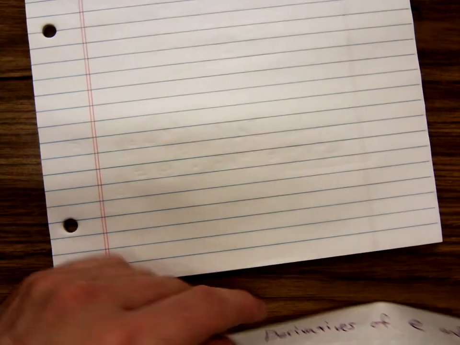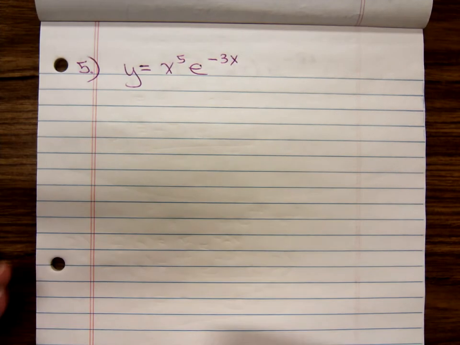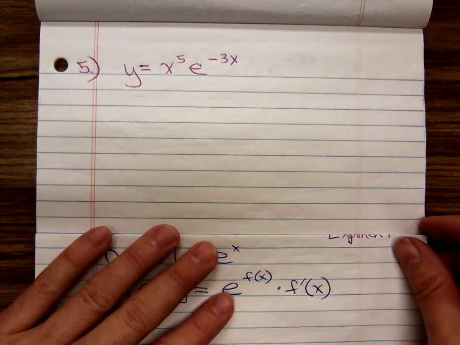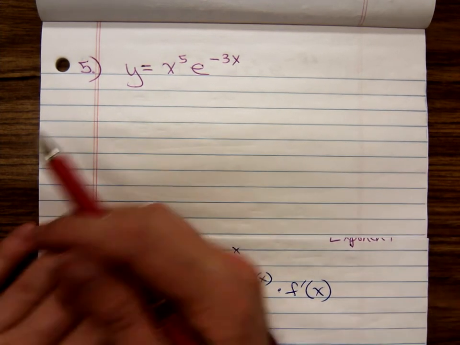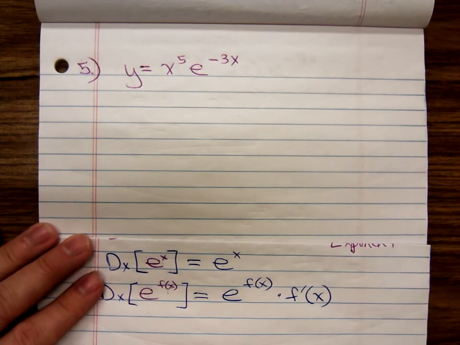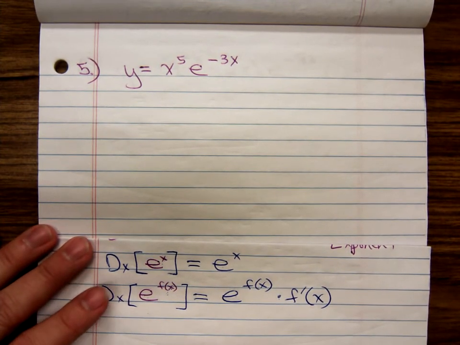Number 5. This is like your number 5 if you're sitting out there this semester in this class. I can't say for sure that this will be like the number 5 next semester, but right now it's like your number 5. This problem's considerably more involved than the others.